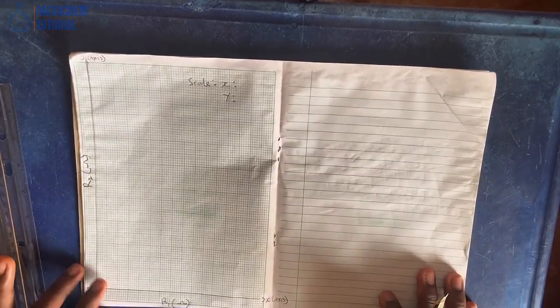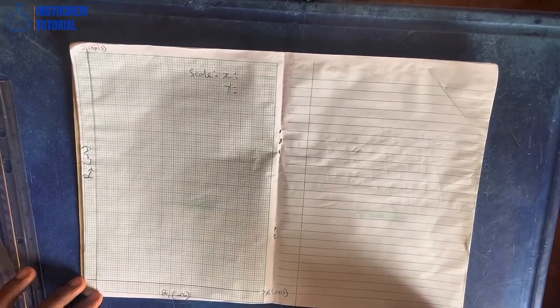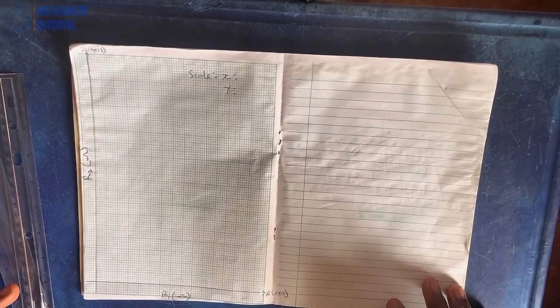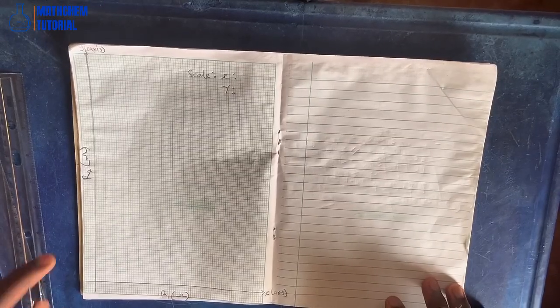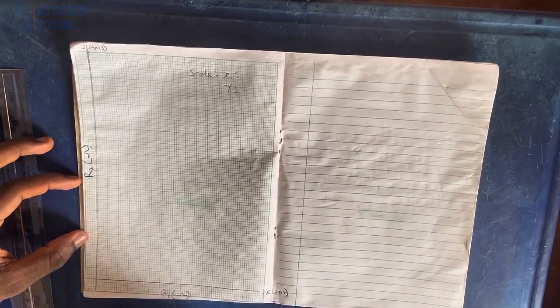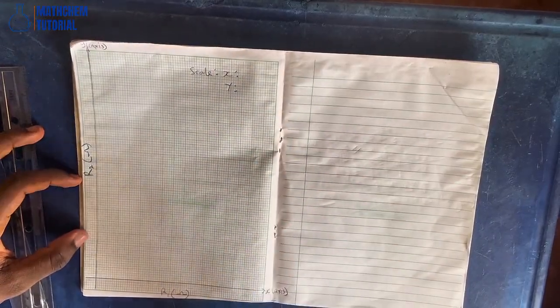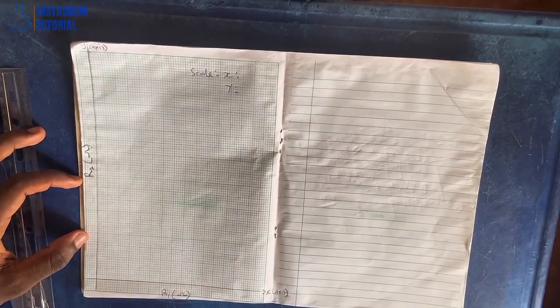That is where students find it difficult to choose a particular scale. What scale are you going to use? That is where your thinking comes from. Remember that you must use a scale that will cover at least 3/4 of the graph. What do I mean by that?